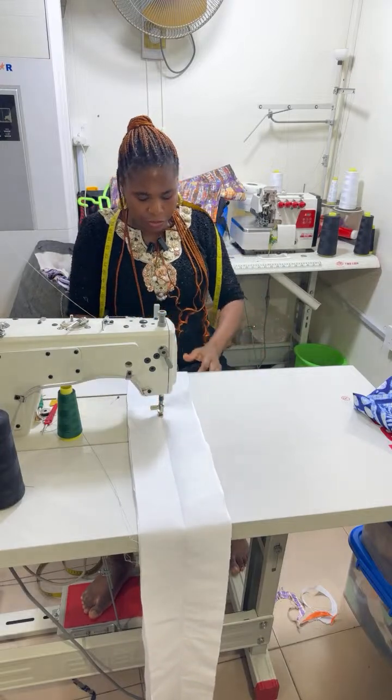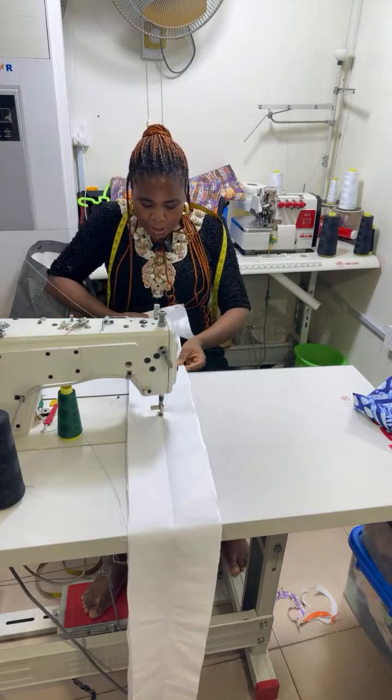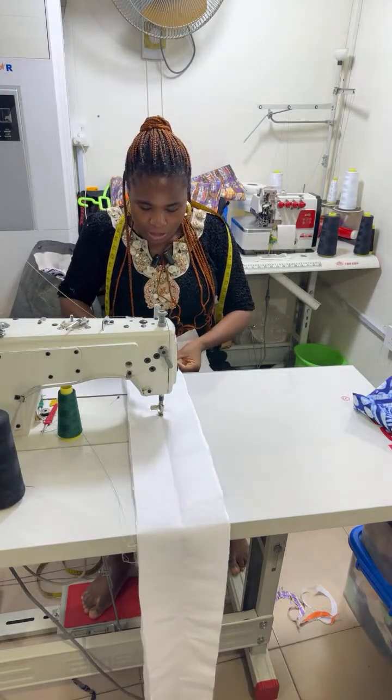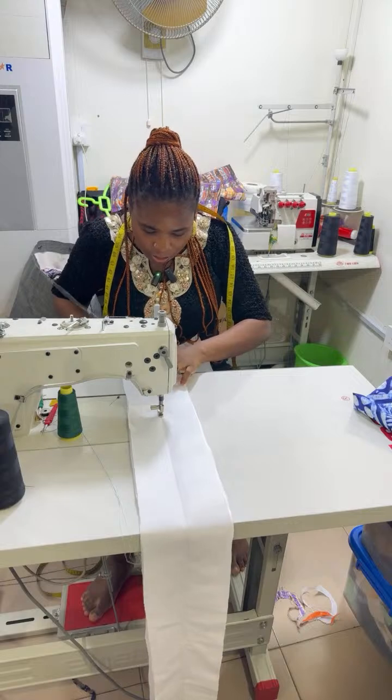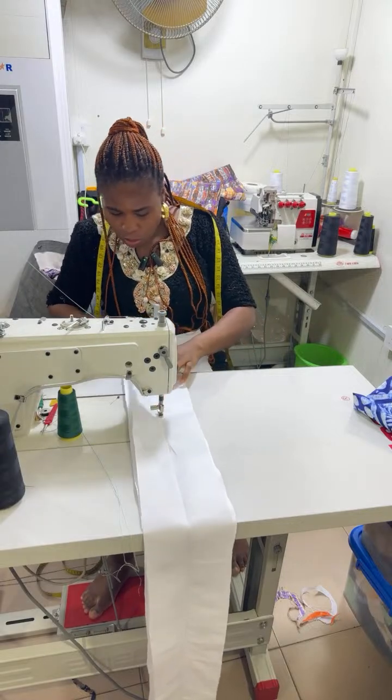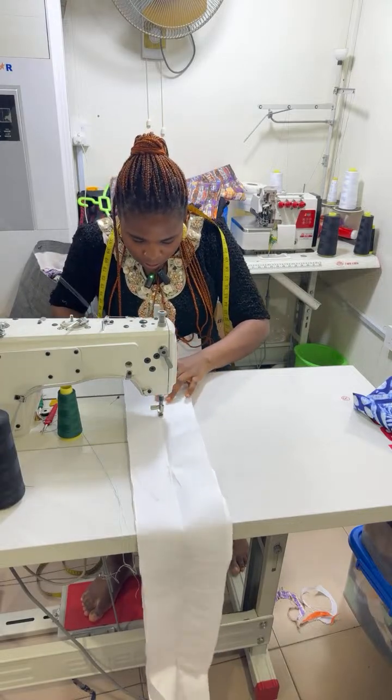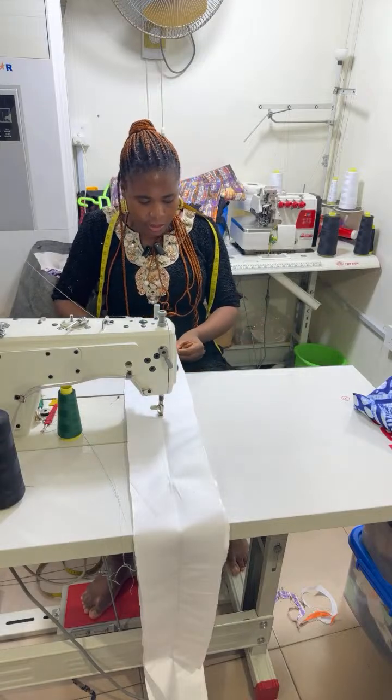For example, if you want it to have slits, when you reach that place that I marked earlier, you just backstitch and stop. That's the end of it. But mine, I'm going to sew all the way down because I don't want front slits.